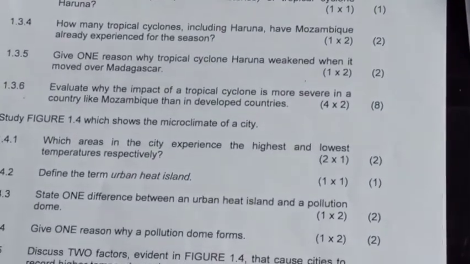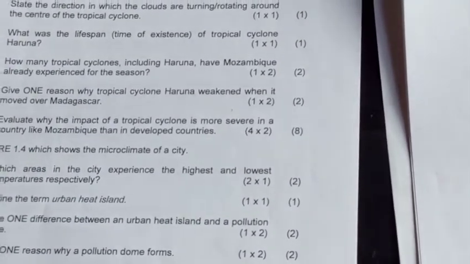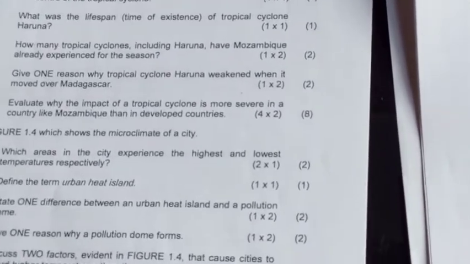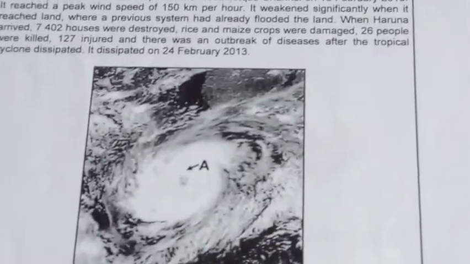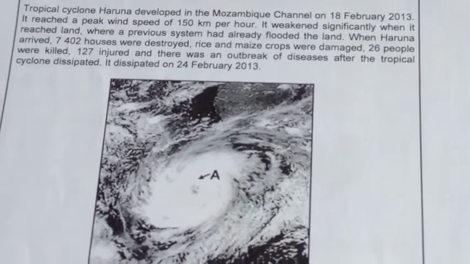I have skipped an answer, sorry. 1.3.4 says, how many tropical cyclones, including Haruna, has Mozambique already experienced for this season? We know that when you are calculating how many tropical cyclones have occurred, tropical cyclones are named alphabetically. So A to H, including Haruna, it will give us 8 tropical cyclones.